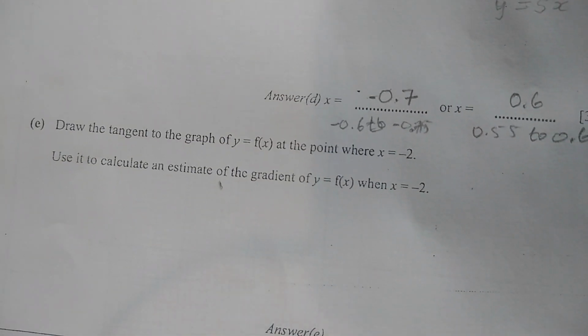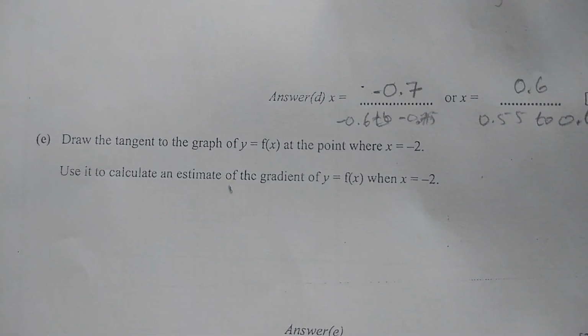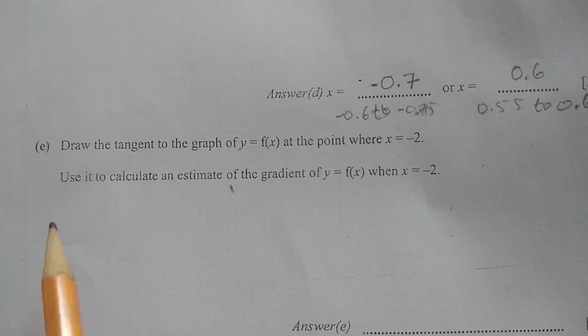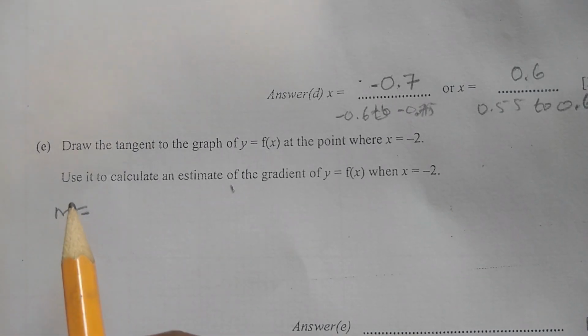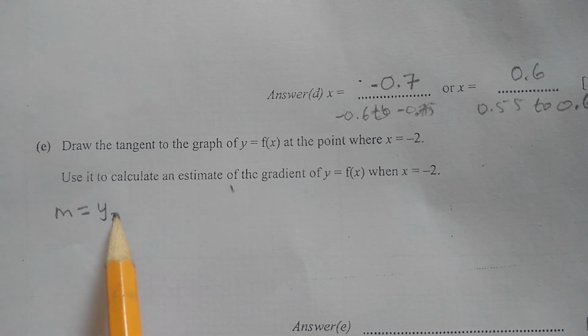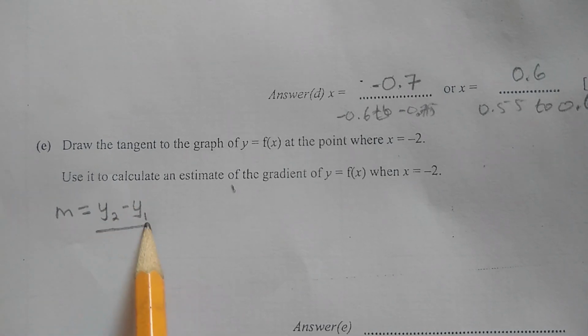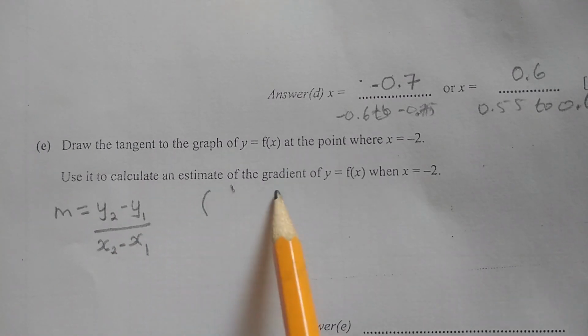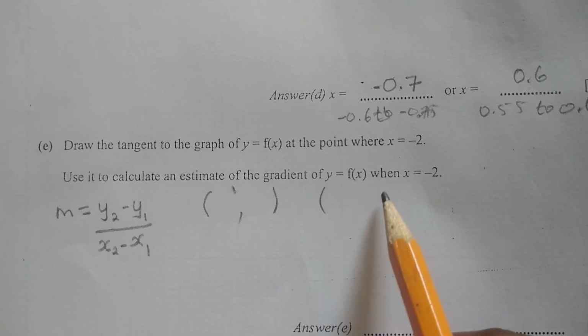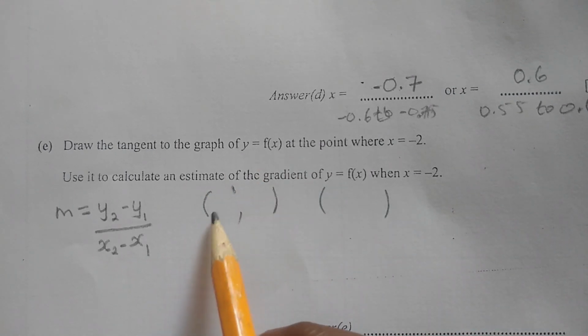Now let's get to E. Draw the tangent to the graph of y equals to f of x at the point where x equals to -2. After that, use it to calculate an estimate for the gradient of y equals to f of x when x equals to -2. So gradient, we know that is difference in y, y2 minus y1 over x2 minus x1, we're going to come up with the two coordinates, then use them to find our gradient.